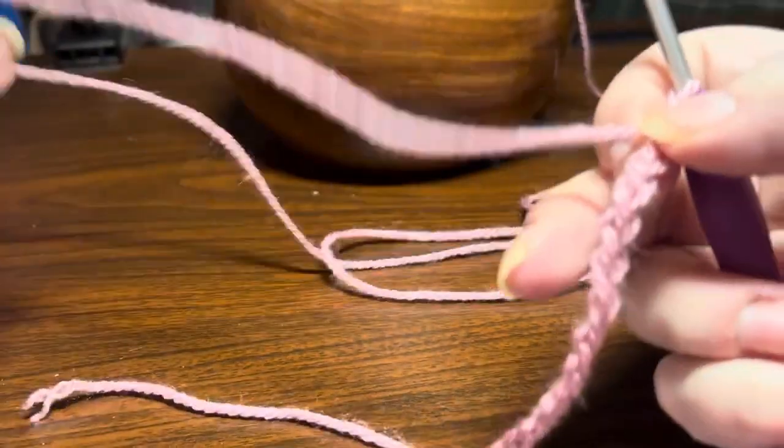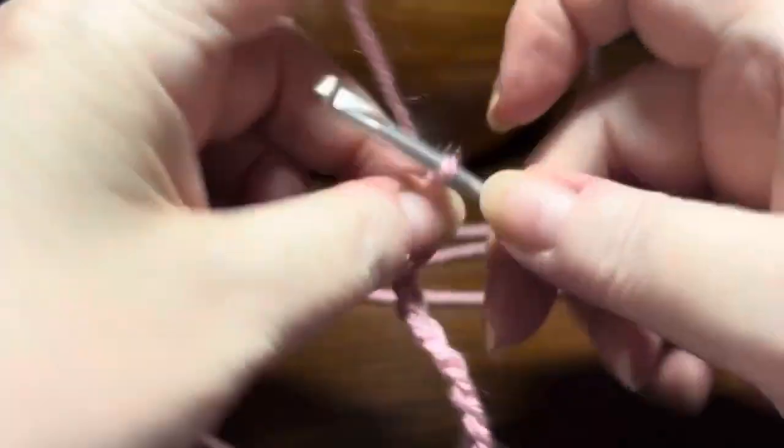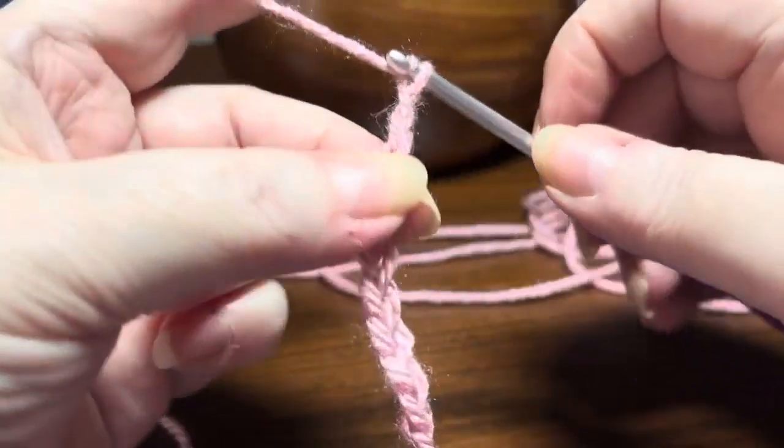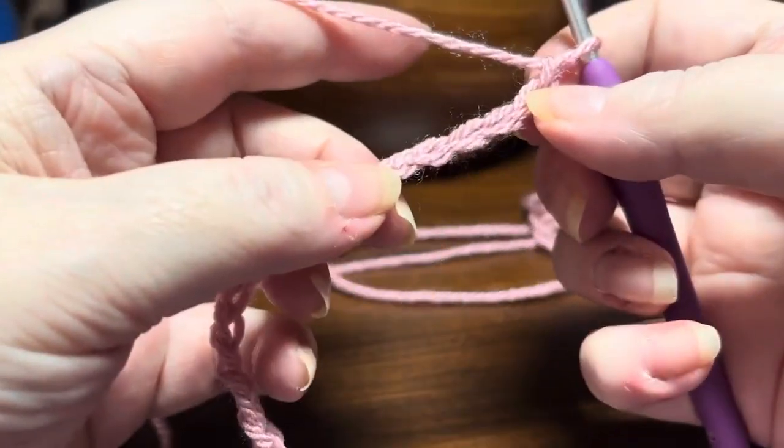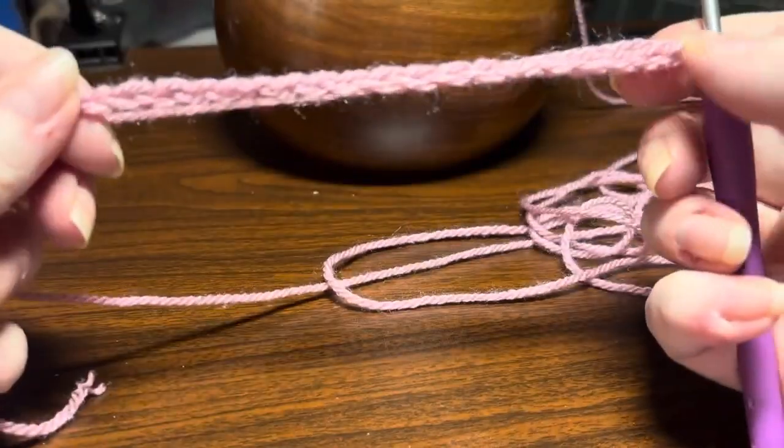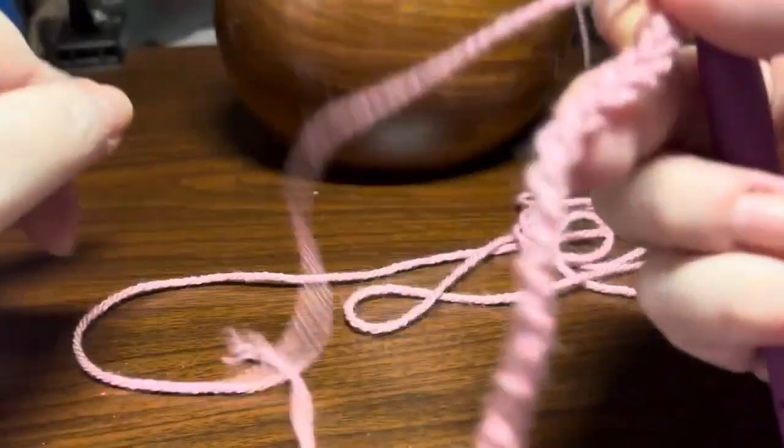Quite narrow, might add another 1, 2, 3, 4. Yep, that's better.